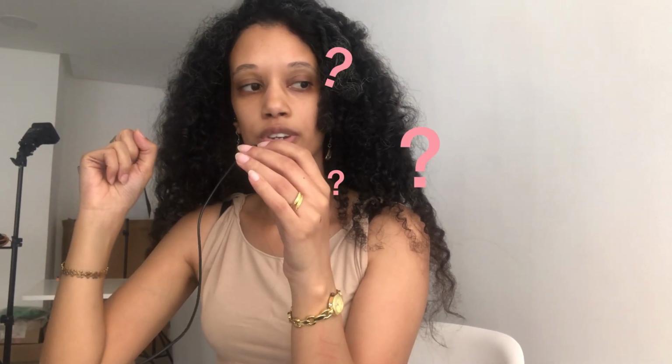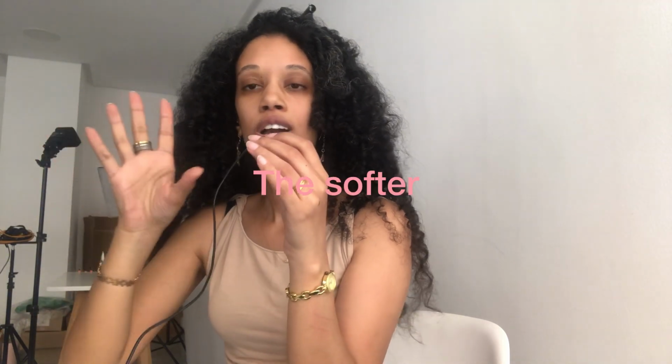What do we get when we use soft lighting? We get obviously the opposite of what we get when we use hard lighting, which is a smooth and soft transition between shadows and highlights. And sometimes when we're diffusing the light too much, when we want the softest light ever, we don't get the shadows.